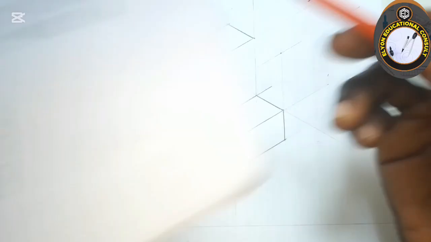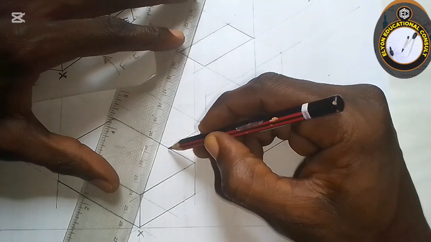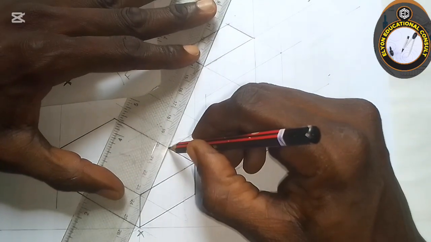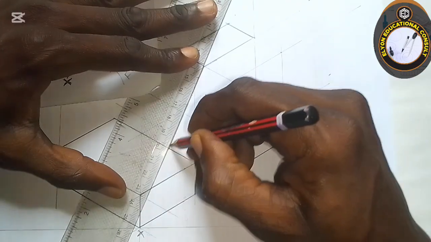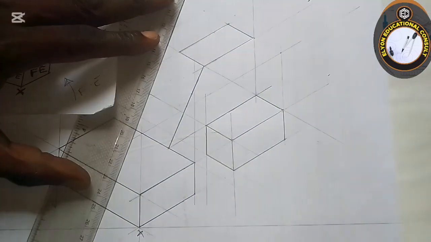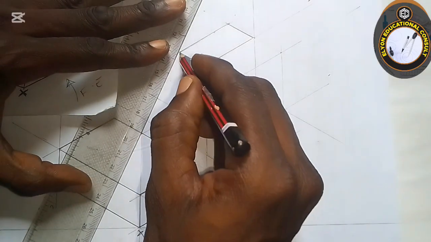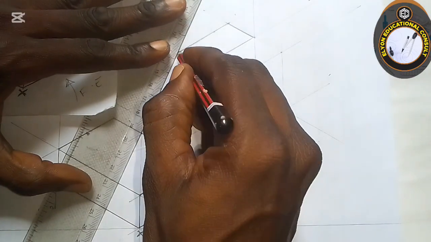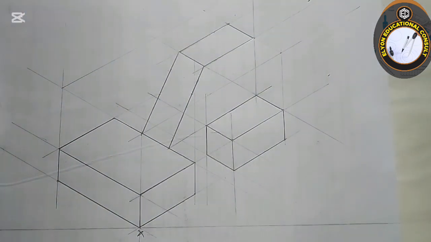Okay, so all I will just do now is that I will just take out this from here. I will take this out. We are almost done with the drawing, and it's taking shape as it should gradually. Then I will join this now with this. Okay, so I hope we can see that now. You can see that it's taking shape. So this is the front.